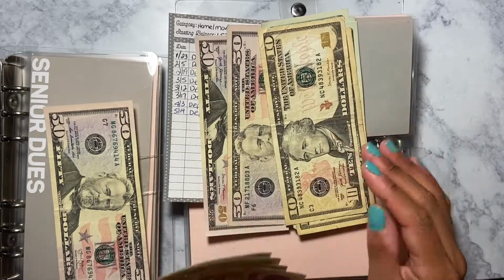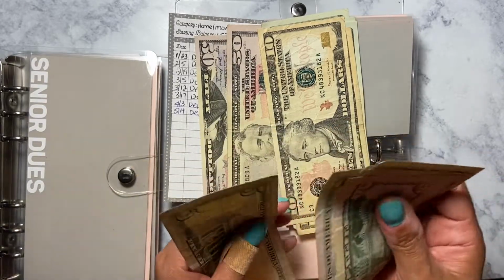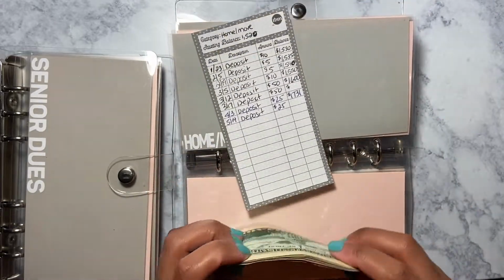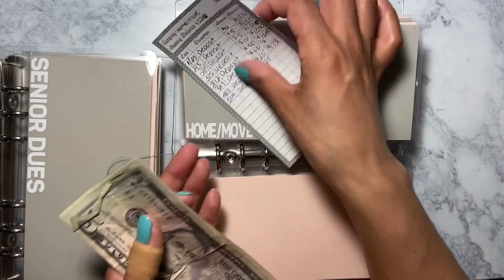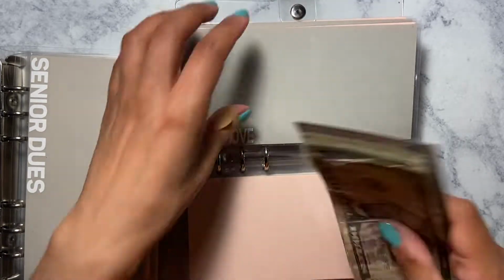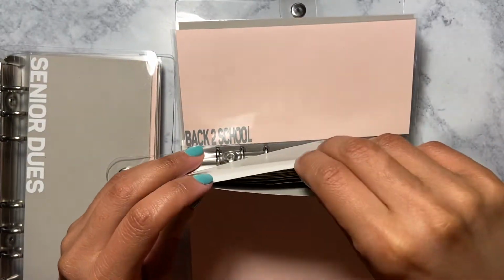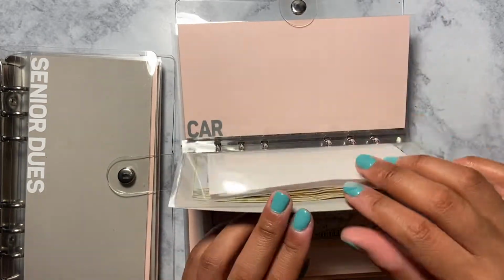That is 2, 50, 55, 60, 65, 70, 75. So we have 275 here, which makes it $1,796.64 for what I have for home and move. And then back to school is 50.